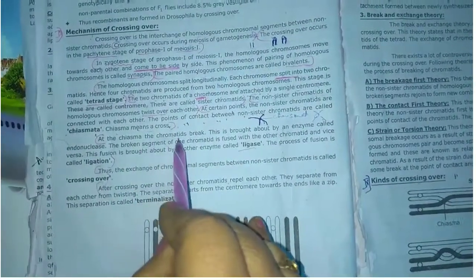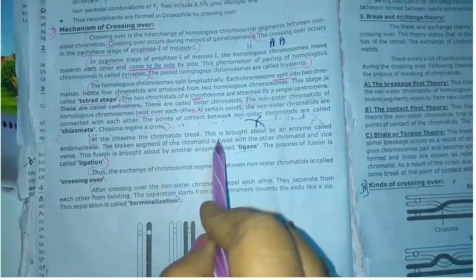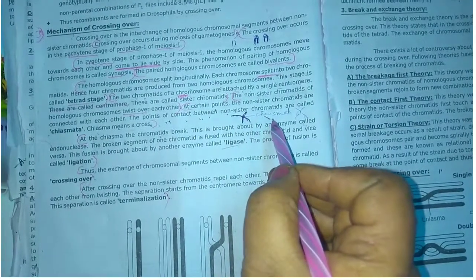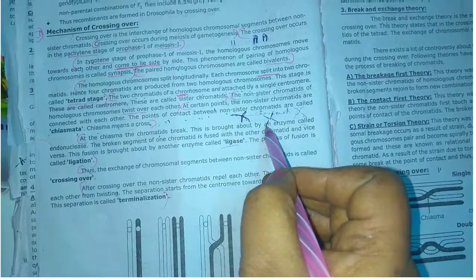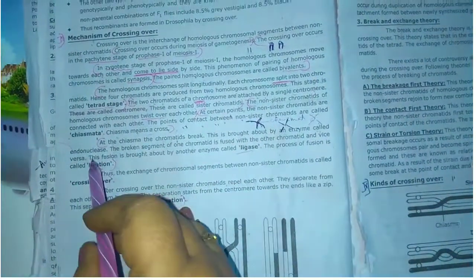And next, what happens after the formation of the chiasmata? At the chiasmata, the chromatids break. This is brought about by an enzyme known as endonuclease. Here, when they attach with one another, each chromosome breaks like this. One chromosome breaks and this chromosome also breaks, with the enzyme known as endonuclease.